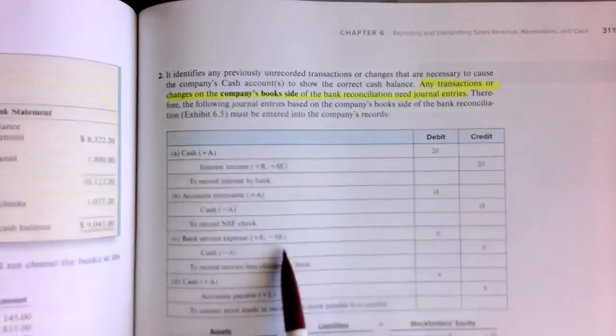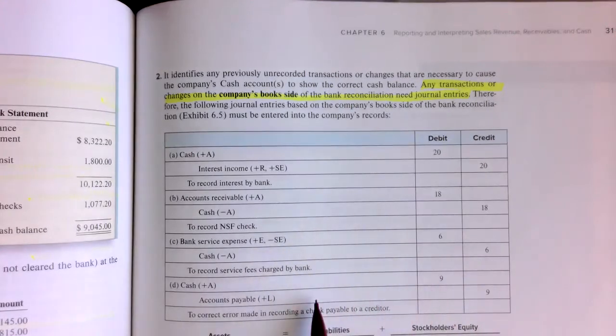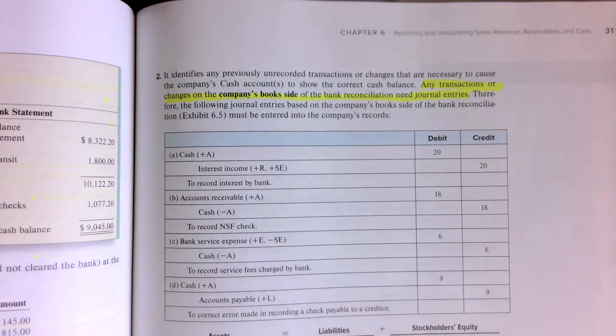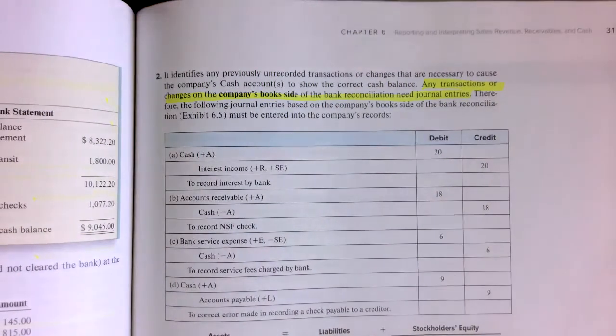Then here's the bank service charge. We debit bank service charge expense and credit cash. And then here's, let's see, to record service fees. Then debit cash, credit accounts payable, because we took too much money out. So when we wrote that check, we debited AP. So we took $9 too much out. So we've got to increase the liability. So increase cash and increase AP. Those are fairly typical journal entries that you'll see.